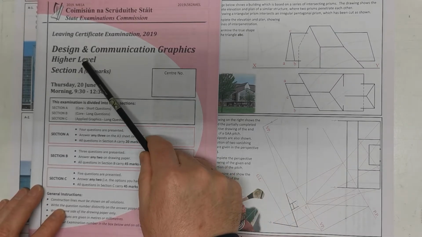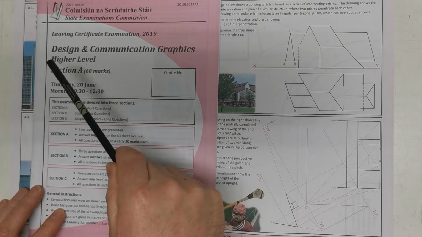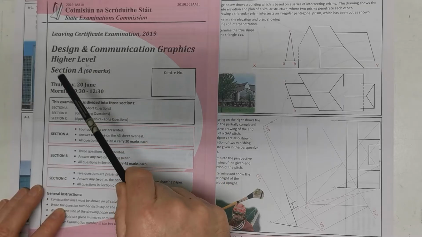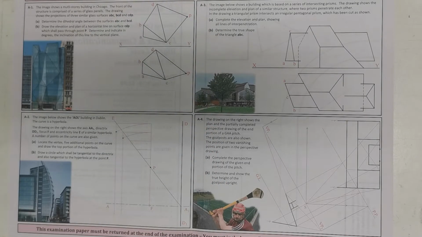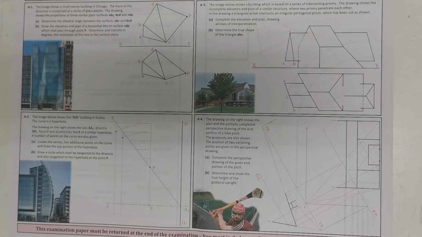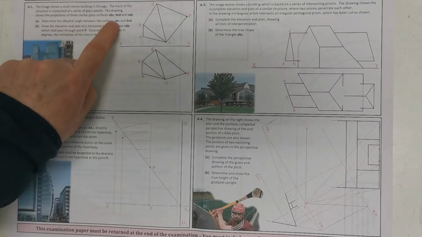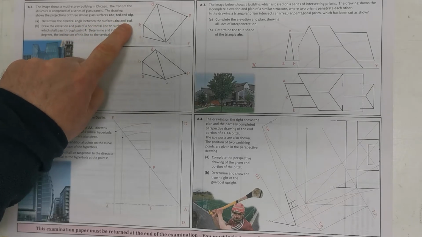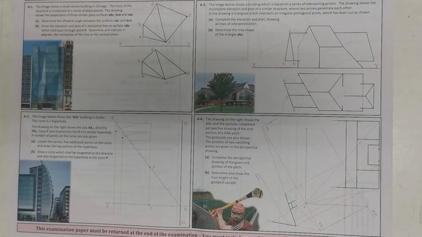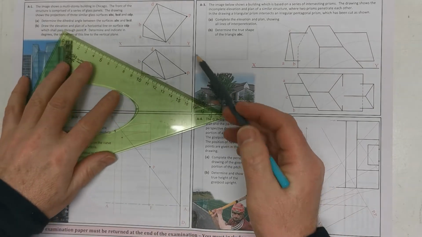Okay guys, I'm going to give a look here at doing the 2019 higher level short questions. So, the first question here was the dihedral angle between ABC and BCD. Now, I would strongly recommend that you use a colour to identify the dihedral angle.